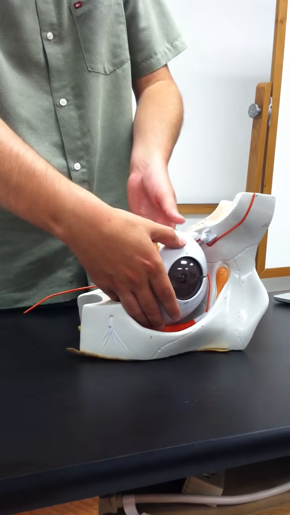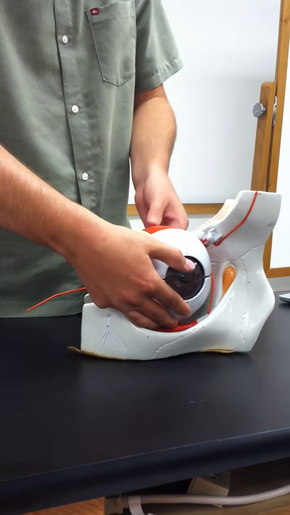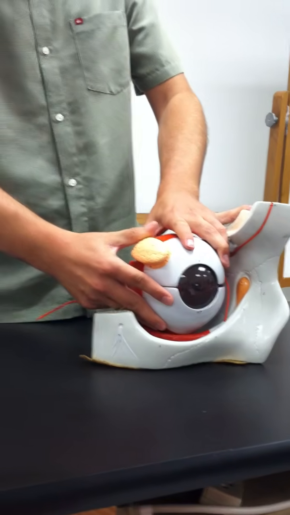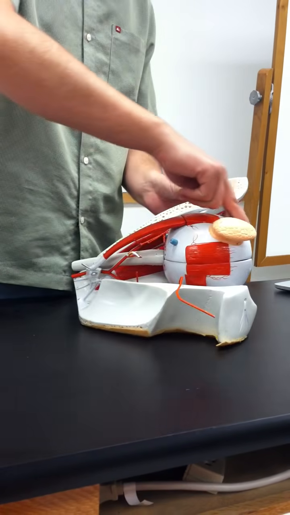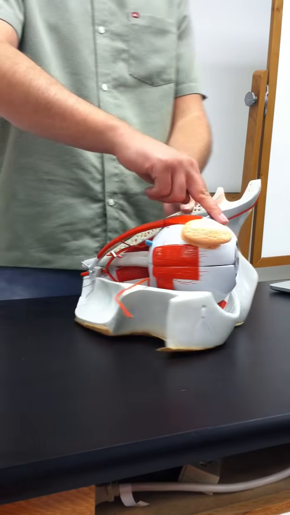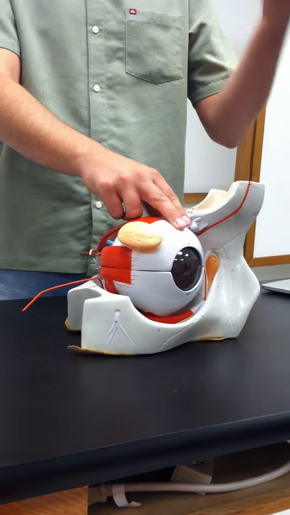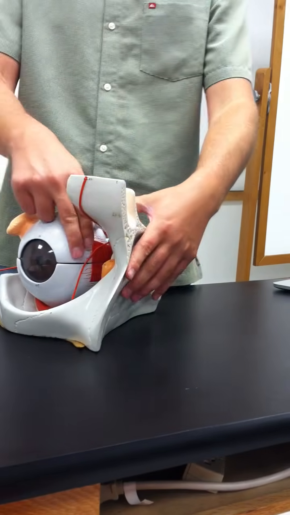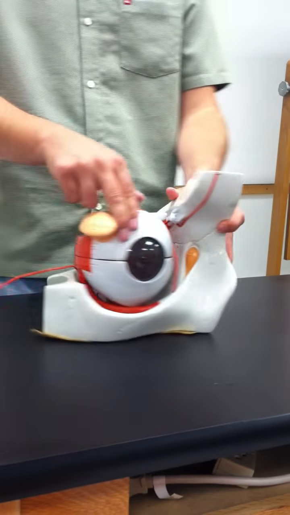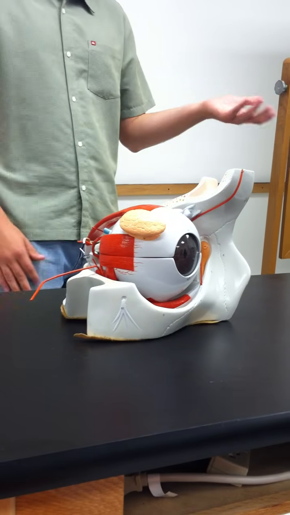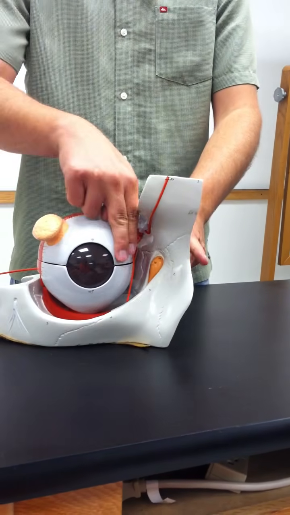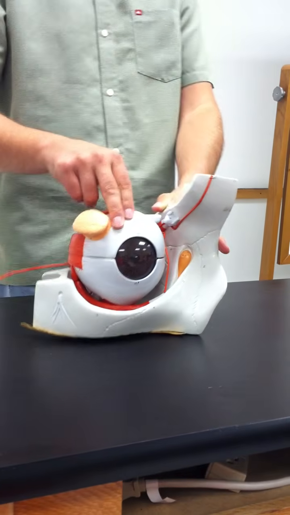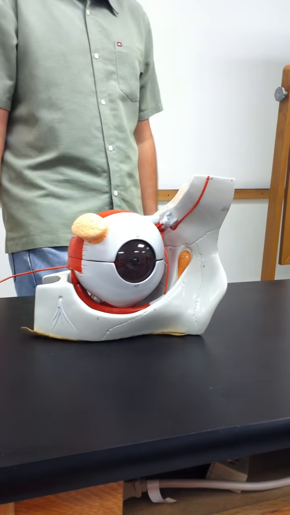Now I'll probably need to remove this from the model if I can. I'm not sure if this one comes off. That's all right, it doesn't. So what we see here, this is the white of the eye, also called sclera. So anatomically it's called sclera, which is the white part of your eyeball. Now, sclera means scar, and apparently it looks like scar tissue. So the white of your eye is the sclera here. That forms part of the fibrous layer of your eye.